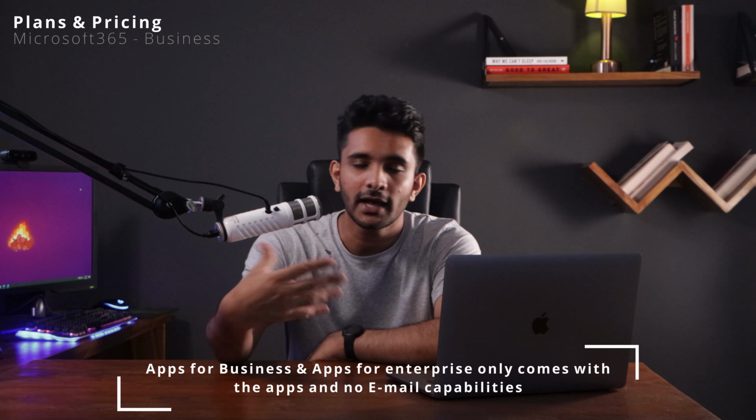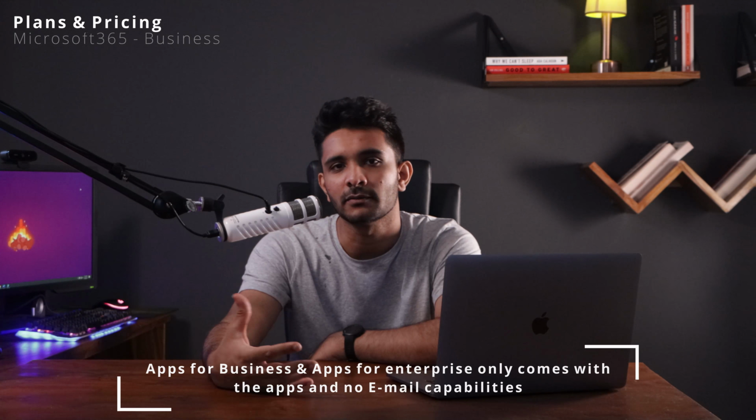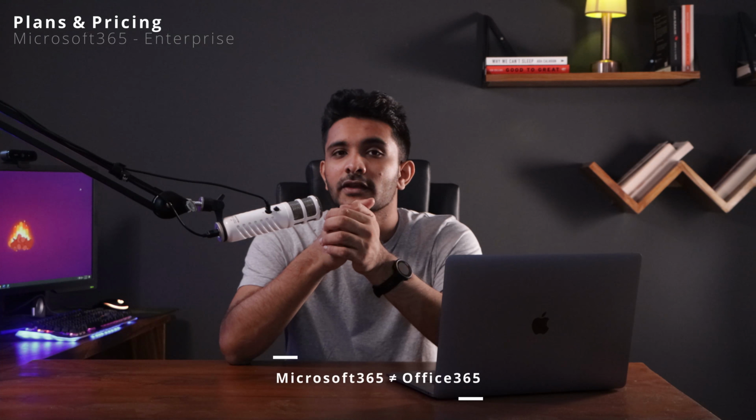As of right now, Microsoft provides a few sets of plans, 4 business plans: Business Basic, Business Standard, Business Premium, and Apps for Business. Apps for Business does not come with Exchange Online, which means that it does not provide email capabilities, but it has most of the other features that come with Office 365. And then there's the 3 enterprise plans, the E3, E5, and the Apps for Enterprise. At this point, I just want to elaborate that we're talking about Microsoft 365 plans and not the Office 365 plans. Yes, there's a difference, but that's a topic for a whole different video.